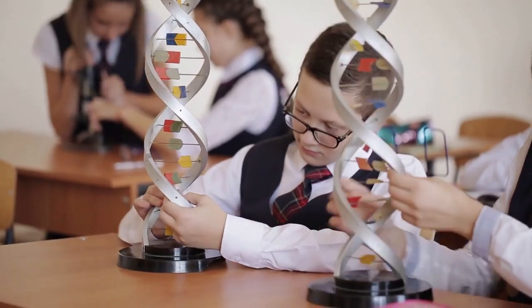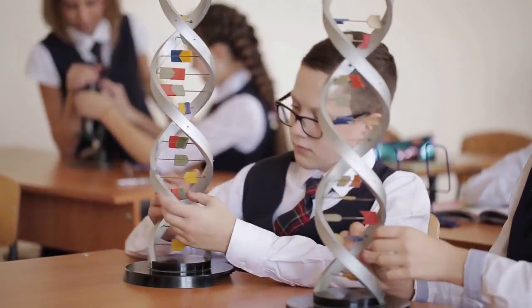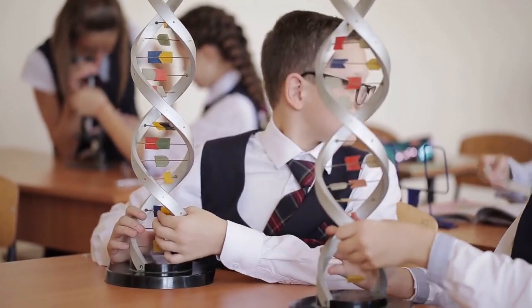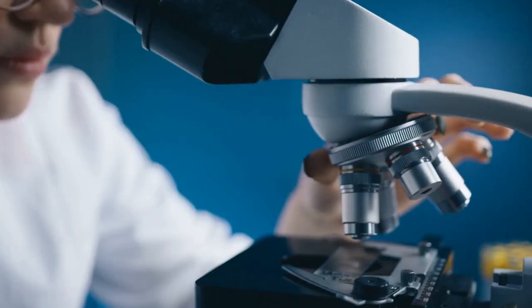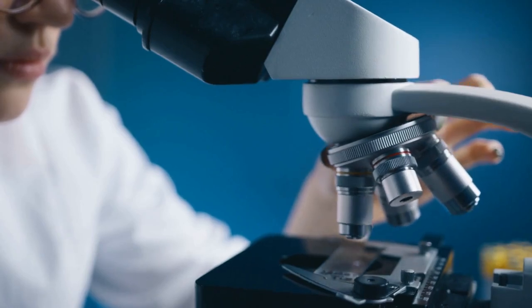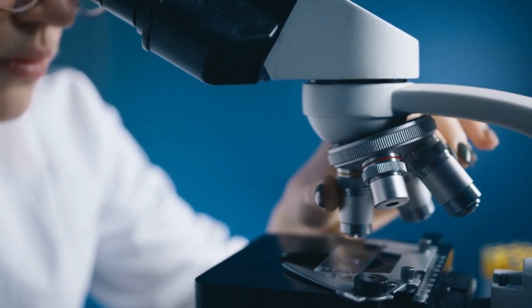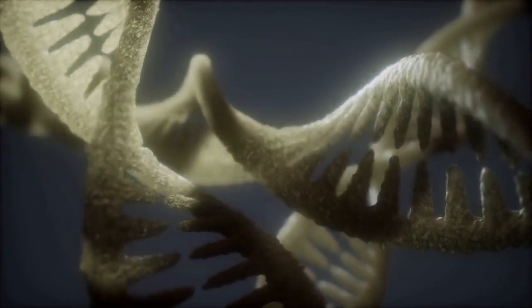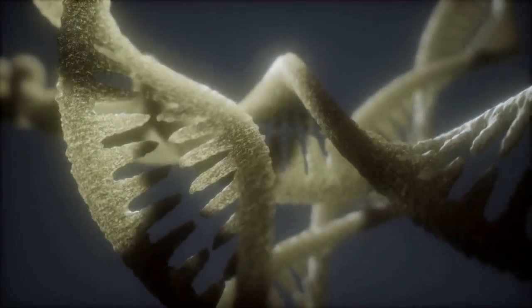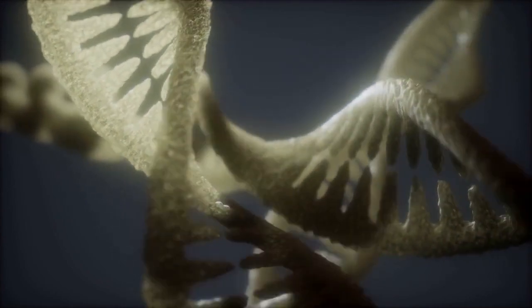Punnett square animation. It's inherited in an autosomal recessive pattern. That means a person needs to inherit 2 copies of the mutated gene, one from each parent, to have the disease. DNA strand mutating, showing glutamic acid to valine at position 6.